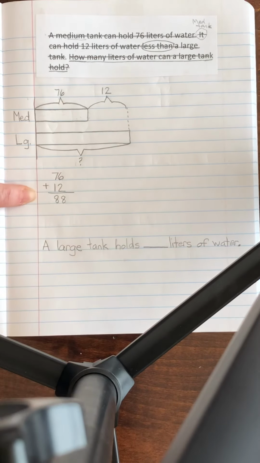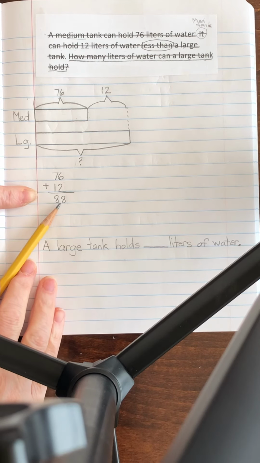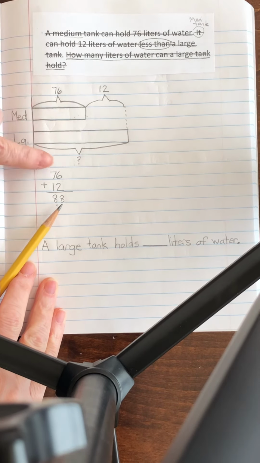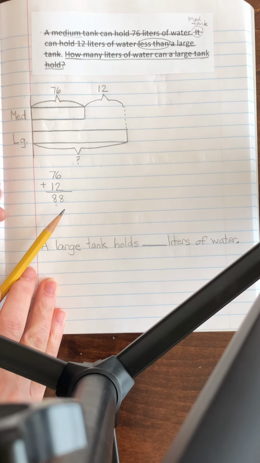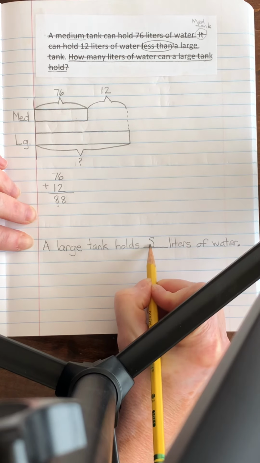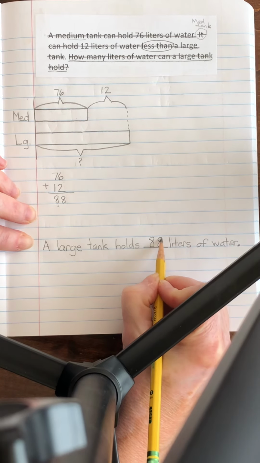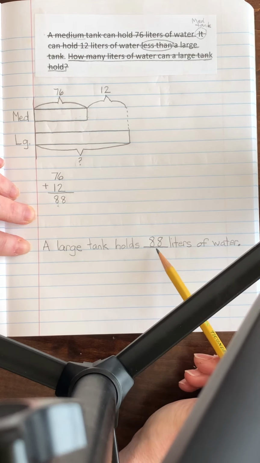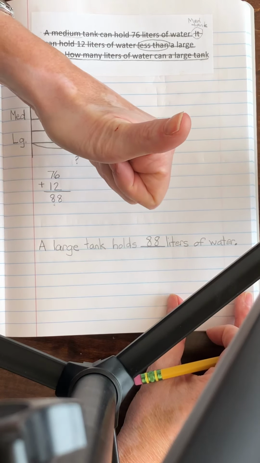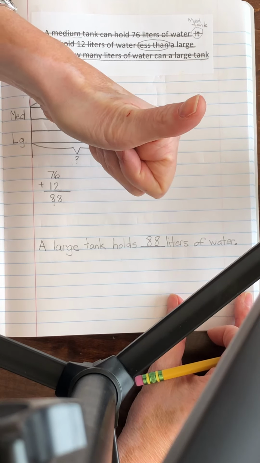Okay, so I'm done. Woohoo! You say, no, Mrs. Lecce, you're not done. You have to take the answer, see if it's reasonable. If the large tank holds 88 liters, is it bigger than the medium tank? That's at 76, so yeah, that's reasonable. That could be 88, and that could be a reasonable answer. So once we determine it's reasonable, we're going to put our answer on the line in our answer sentence and read it to be sure. A large tank holds 88 liters of water. Check. Nice job. Woohoo! Let's do another one.